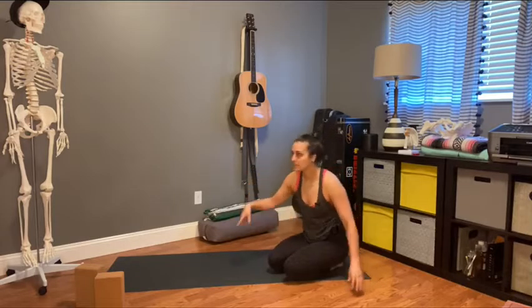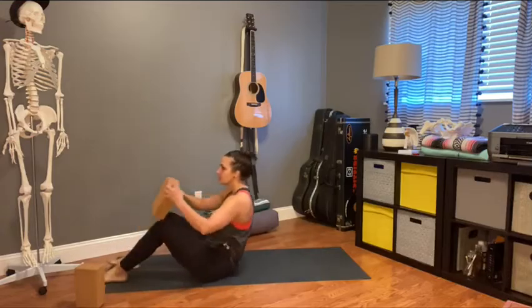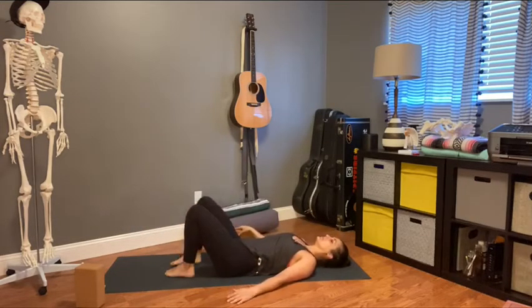Let's start on our backs. Keep a block handy. And take just a few breaths here, feet flat, knees bent.